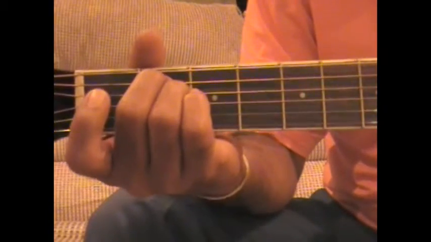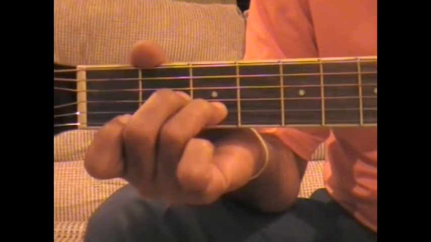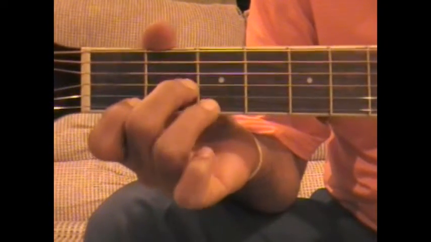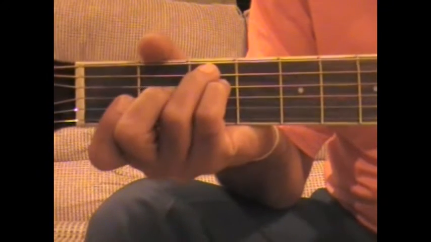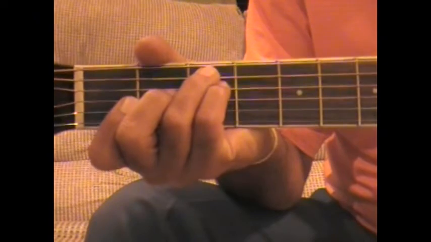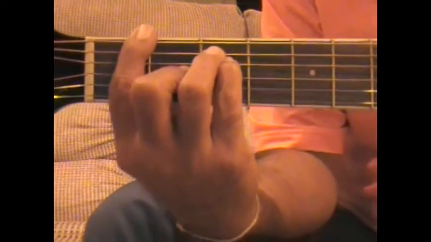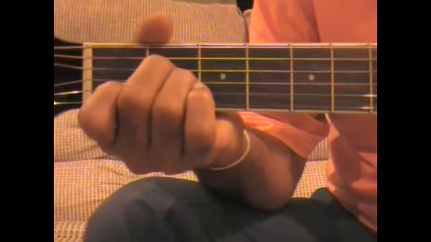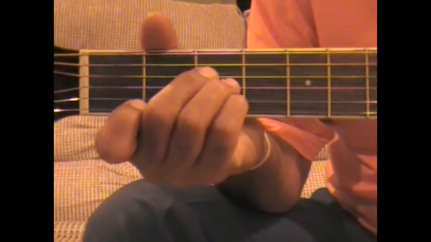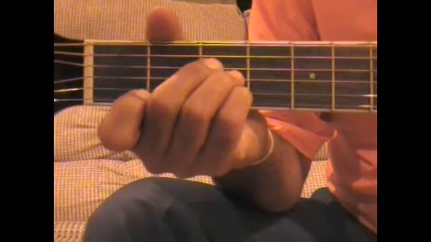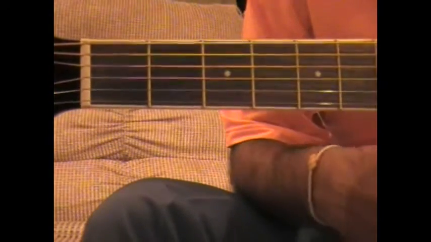E minor, D minor, G major, F major. You can play this as the 4-finger version, the 5-finger version, or the bar version. Then you need to know A minor, B flat major, and the final chord, which is a very unique one in this case, is D sharp major.